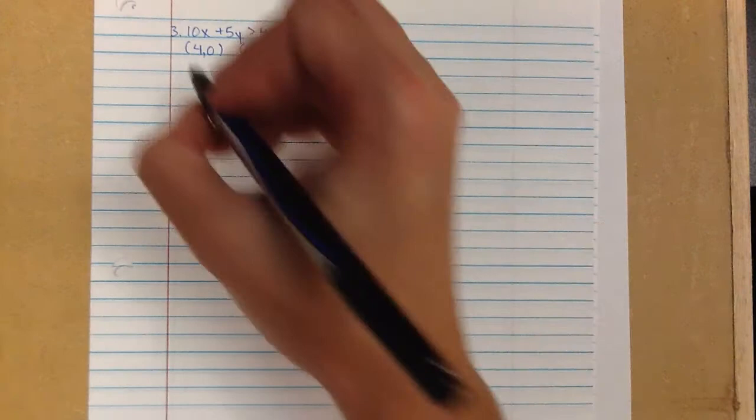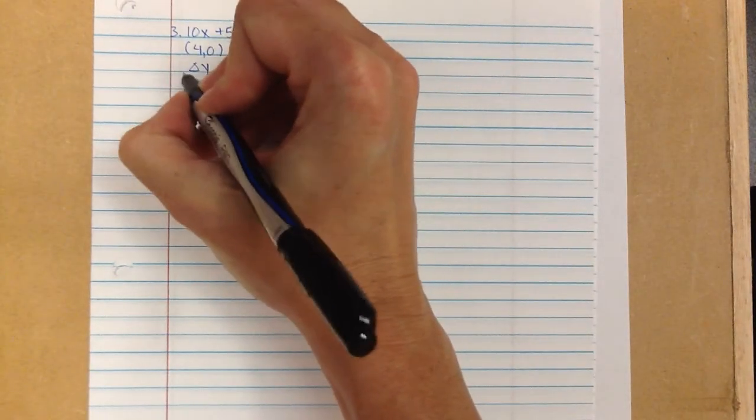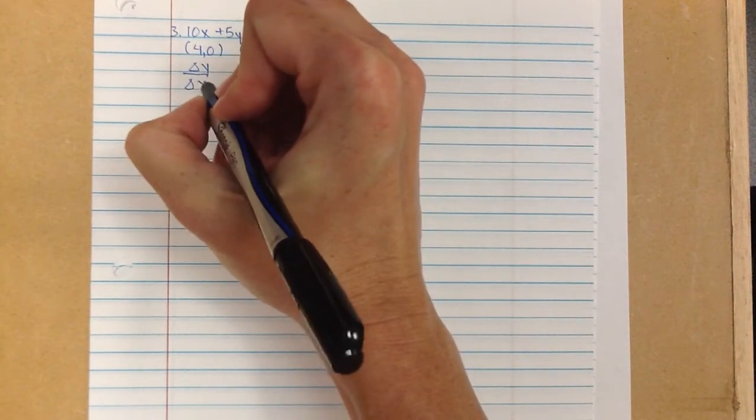Now, it says put it in slope-intercept form, so we're going to put it in y equals mx plus b, right? Think about (4, 0) and (0, 8) in your brain. Think about where that is on the graph. You can draw a little picture if you want. Is that slope positive or negative? Negative, okay?